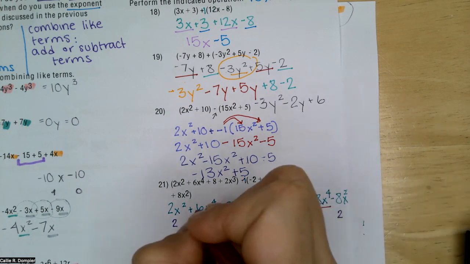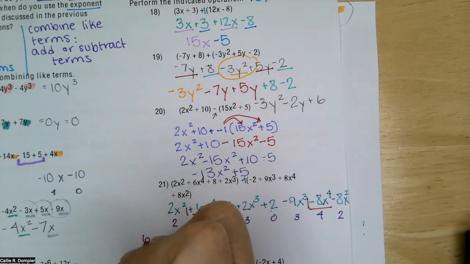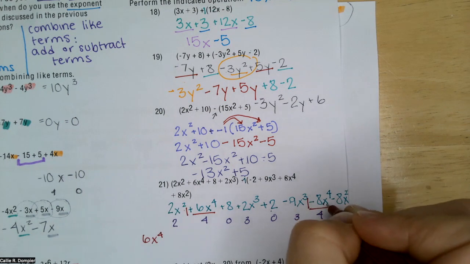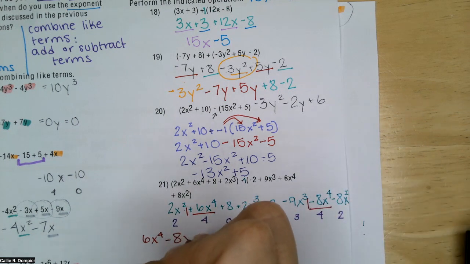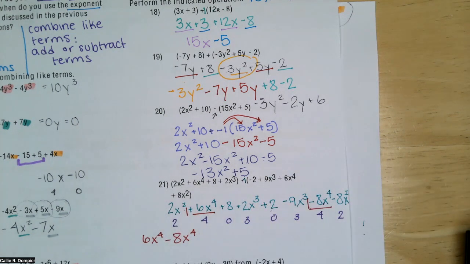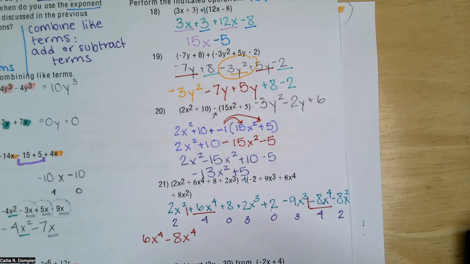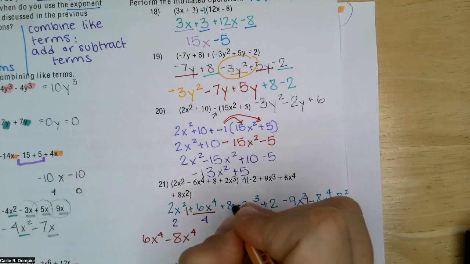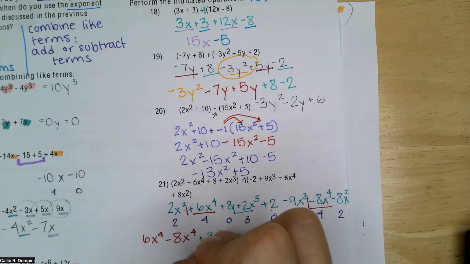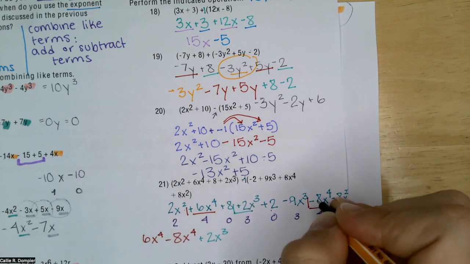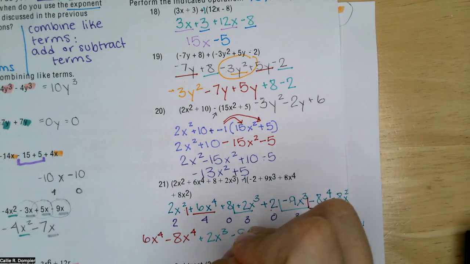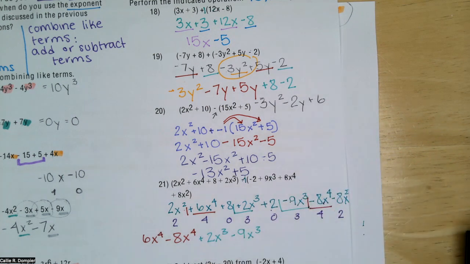Take the sign. So it's 6x to the 4th minus 8x to the 4th. Good. Degree 3: plus 2x to the 3rd minus 9x to the third.